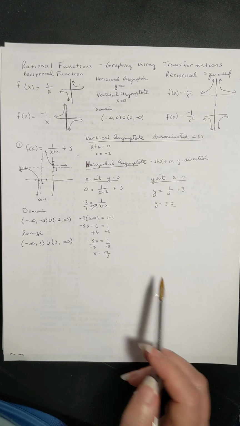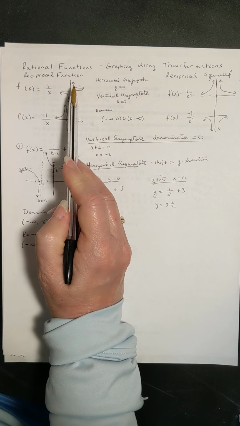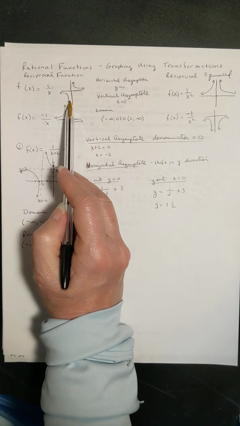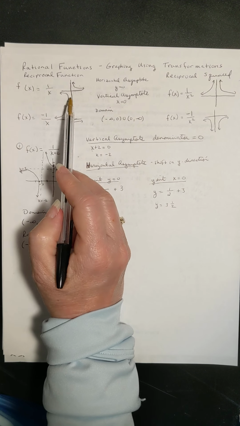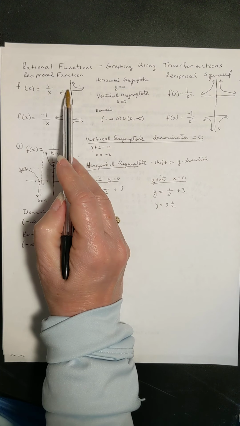And then you can draw your graph. Remember, if it's a reciprocal function and it's to the first power, and this goes for any odd power, if it's cubed or to the 5th, it's the same thing. It just hugs the graph a little bit more. But it basically looks the same. So if it was 1 over x cubed, it would look the same.